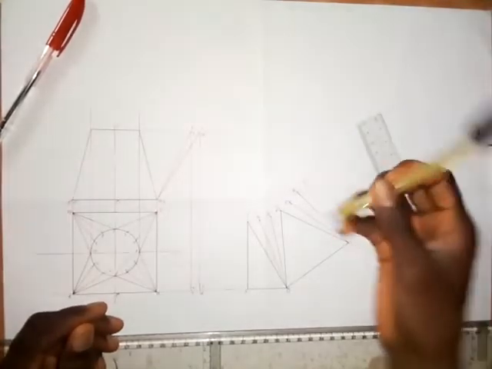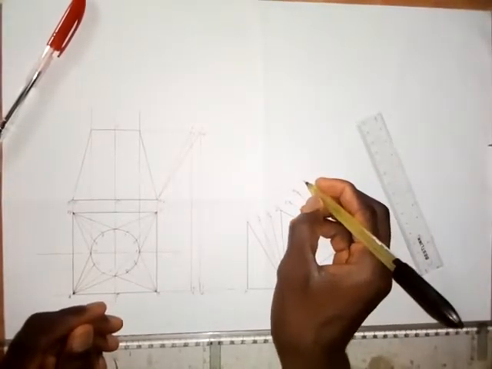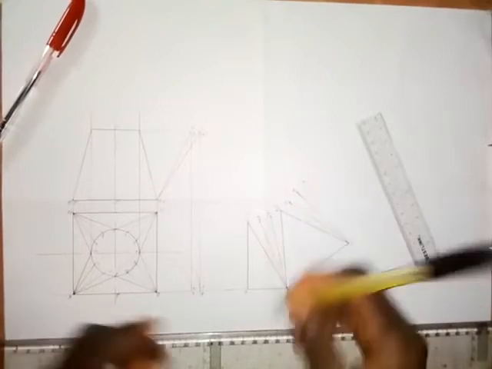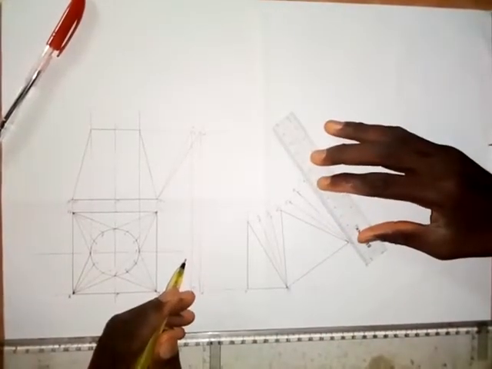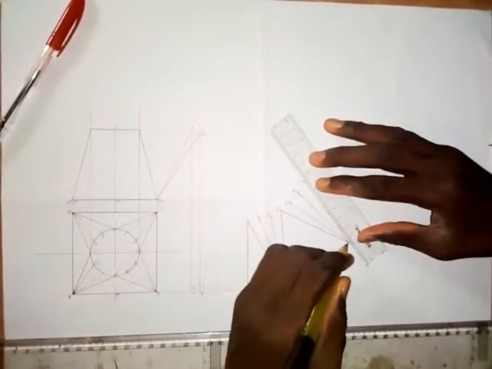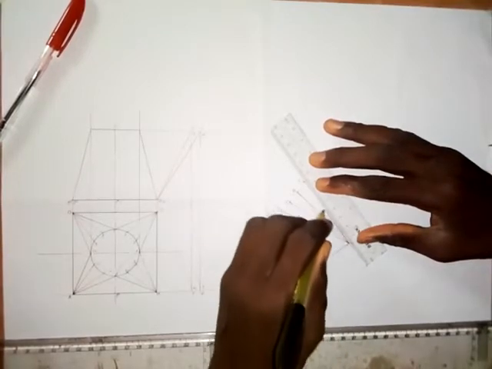So I believe you are getting it. So this is point 7. So we make this a thick line. So make it a thick line.